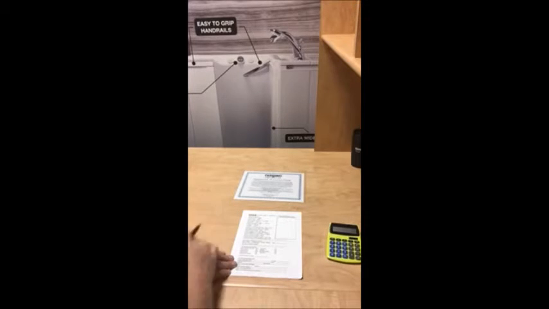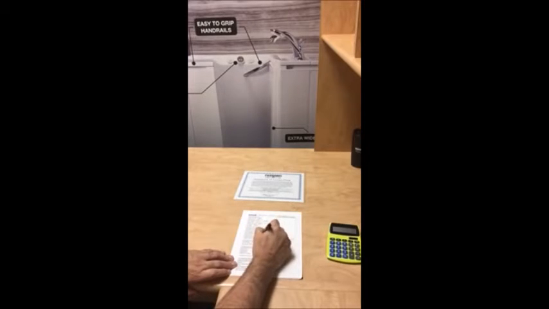Covered area to work. This would be in reference to, say, their garage or a patio in case it was raining. Would we have a place to work? So yes to garage.